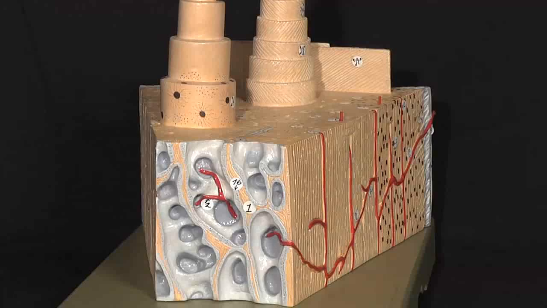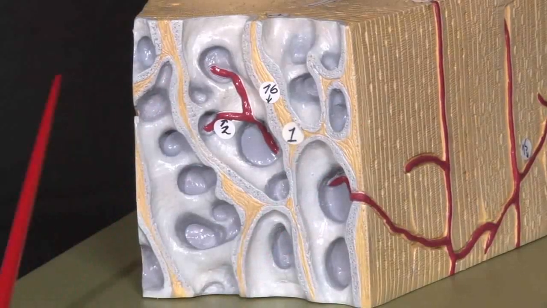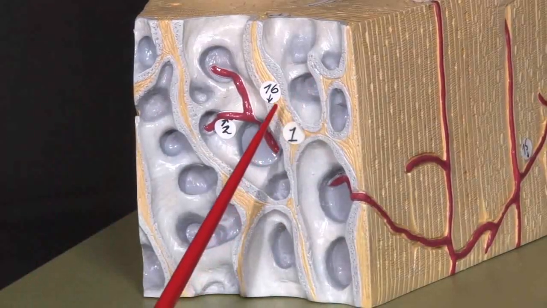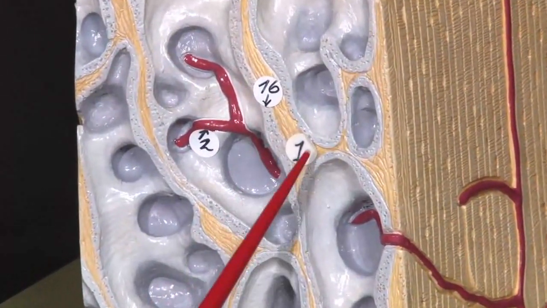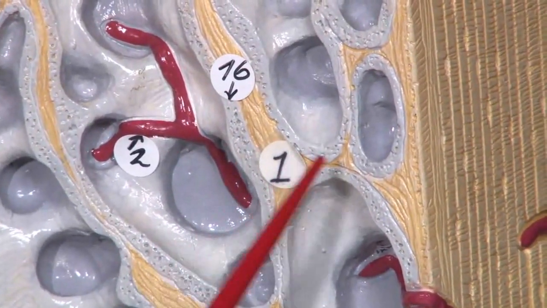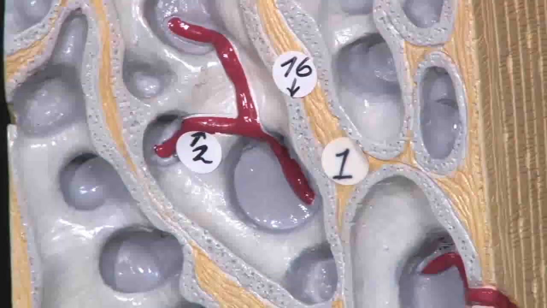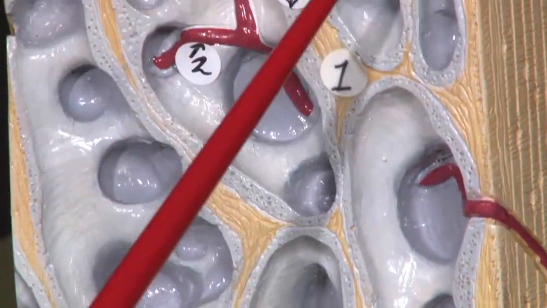We'll now look at the inner portion of the long bone to see various structures that are found in that space or cavity on the inner part of the long bone. The inner portion of long bone is filled with bone as well, but a different kind of bone, the spongy bone, which is made up of trabeculae of bone, or bars of bone, a lattice work of bone. You can see the spaces that are found in this kind of bone.